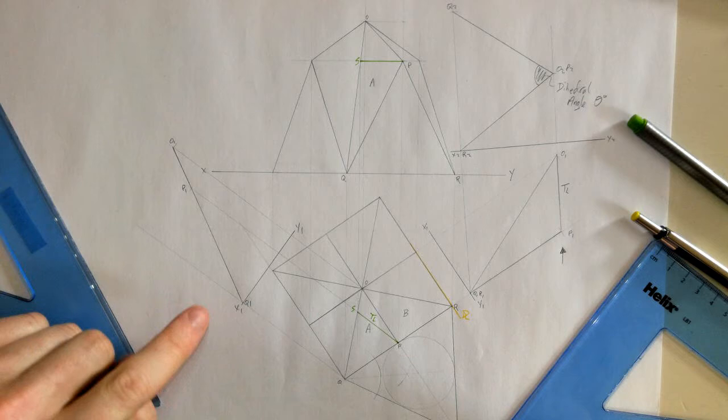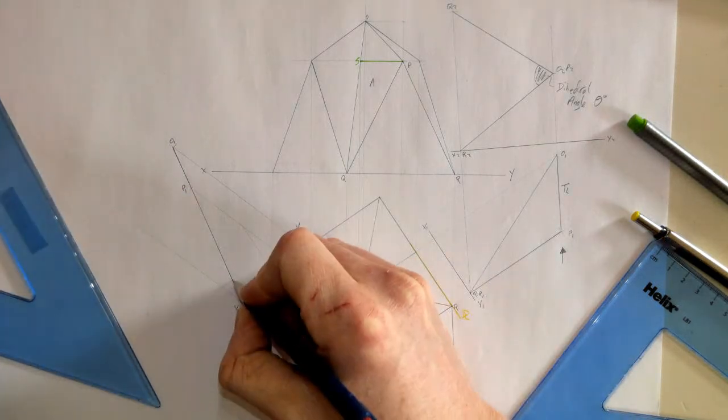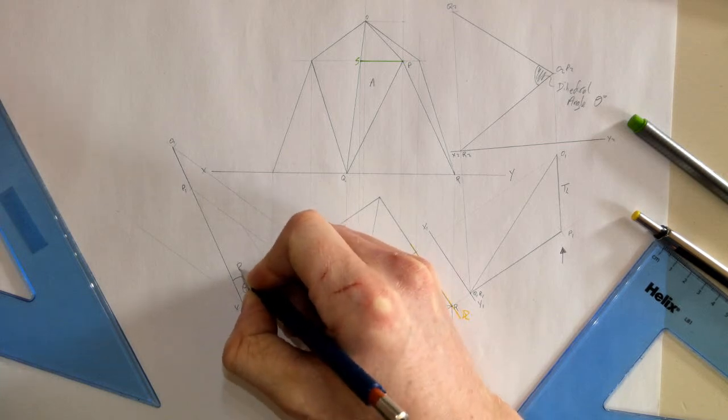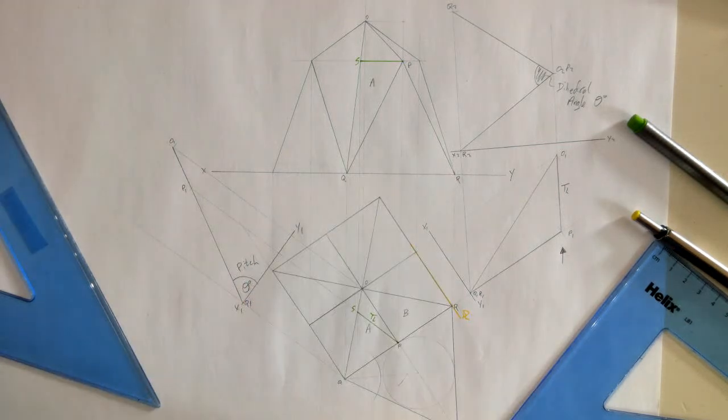And as you can see, all 3 points line up, and that angle gives me the pitch.